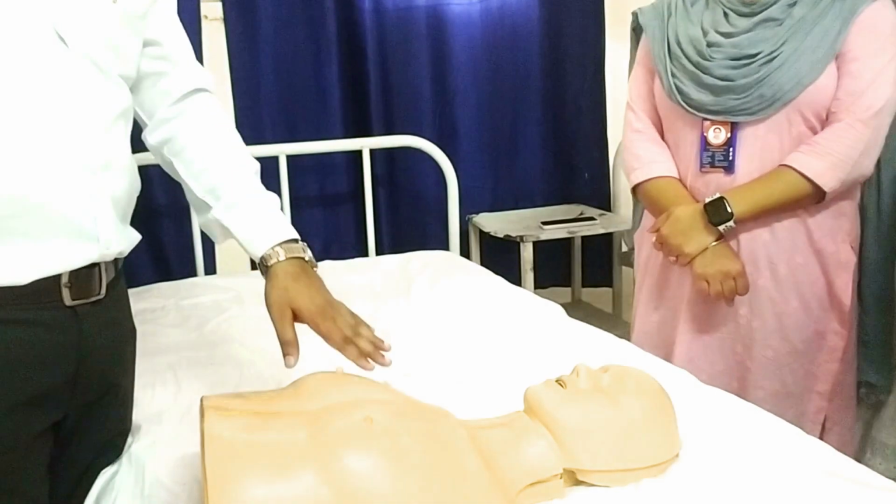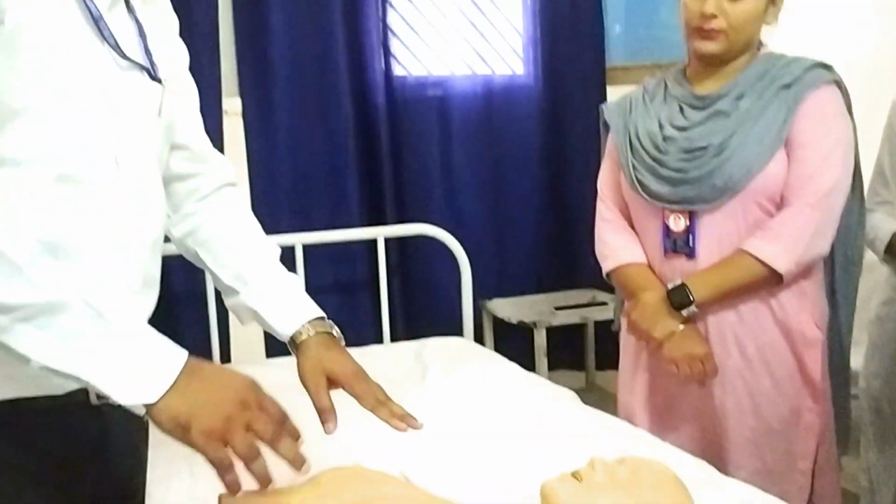After clearing the airway, now that the airway is clear, we have to start the positive pressure ventilation along with the chest compression. Here we have to provide 30 chest compressions and 2 positive pressure ventilations, or rescue breaths. So here we need 2 rescuers, one for the chest compression and another for the positive pressure ventilation. And when we are providing the CPR, we have to count loudly.